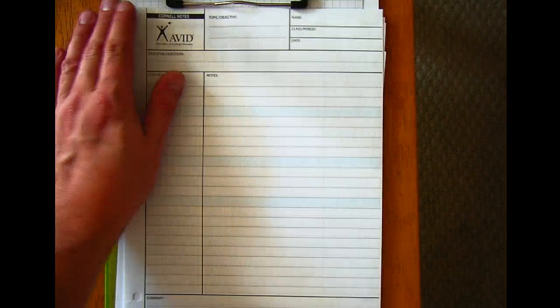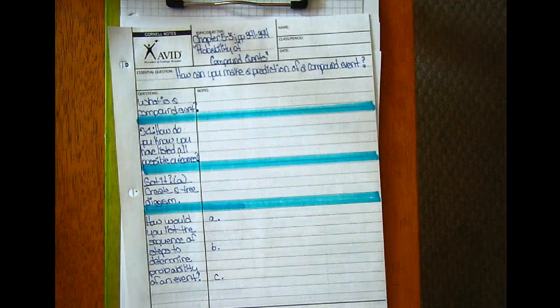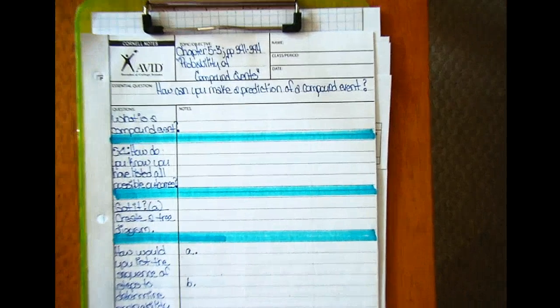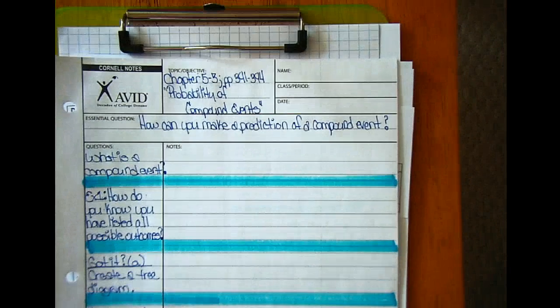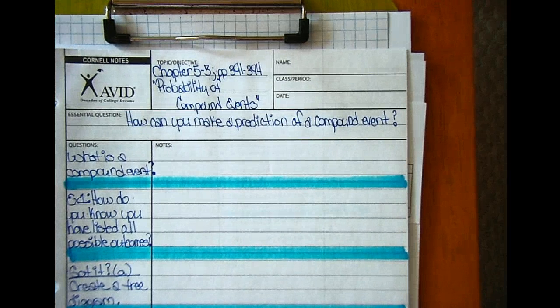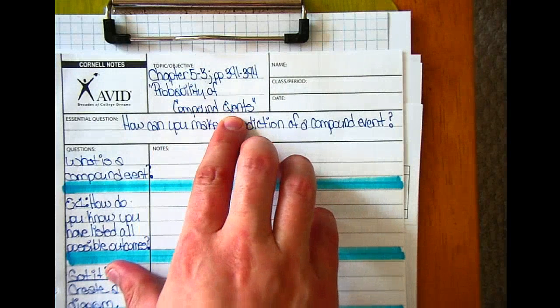You will also need a piece of Cornell note paper because you will be answering some DOK questions, the kind we practiced doing last week. Now, once you have your Cornell note paper, I'm going to give you the setup. On the top, where it says topic objective, today's lesson is chapter 5-3, pages 391 to 394. Probability of compound events is the name of the section.